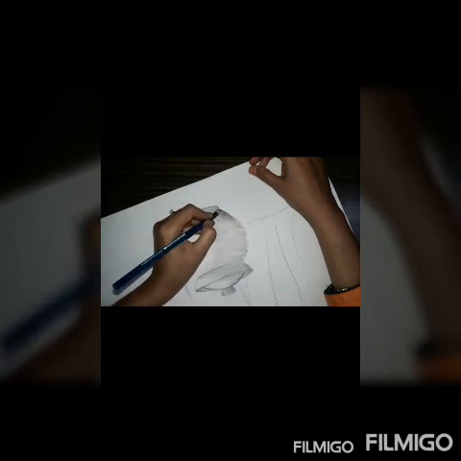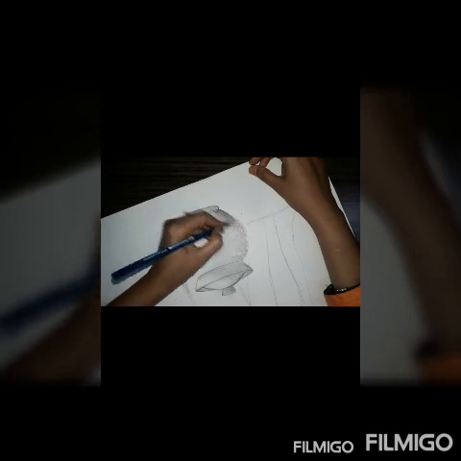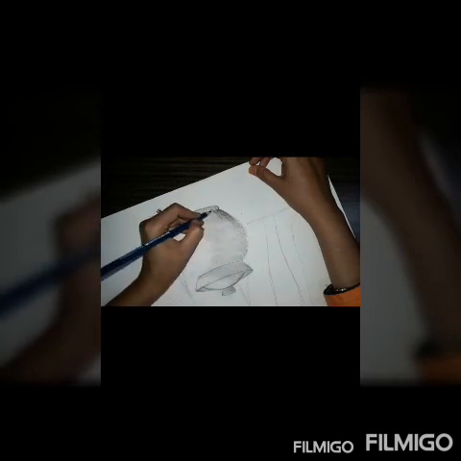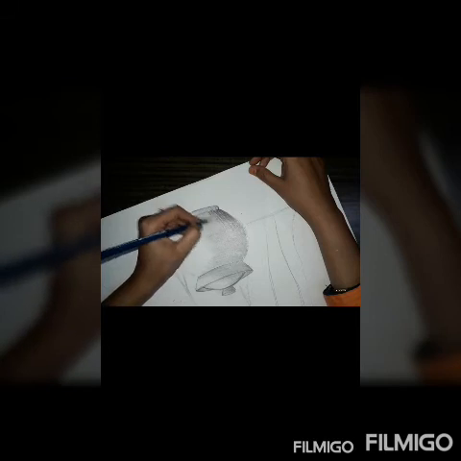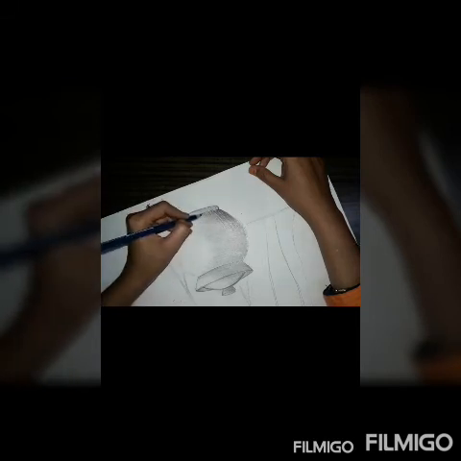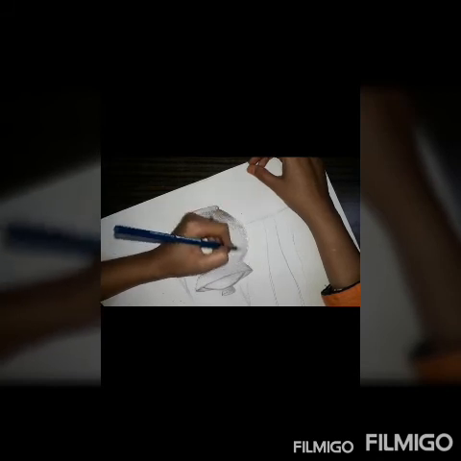Larger strokes like this to create a round shape according to a jar. And it will end so soon like this. Similarly from here also.